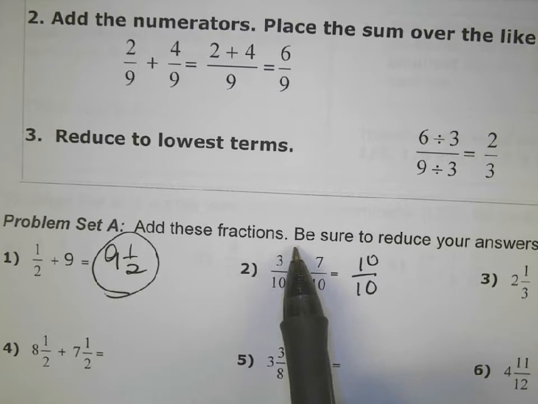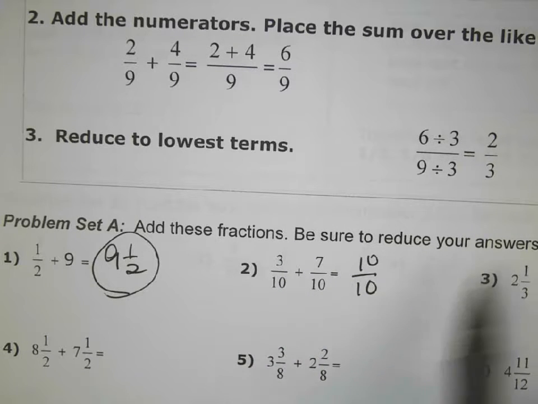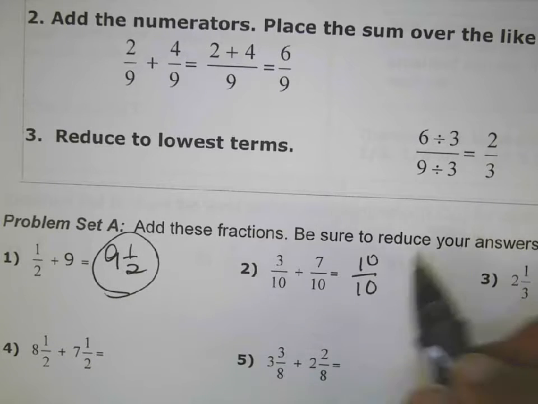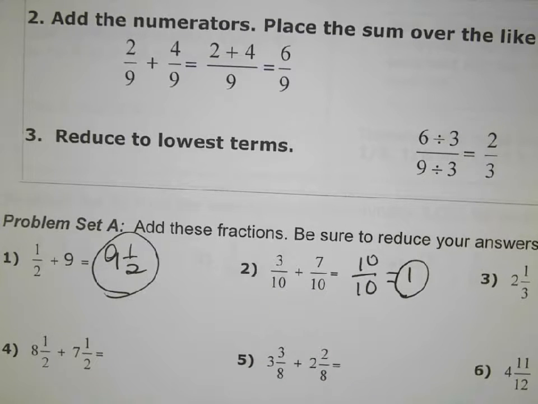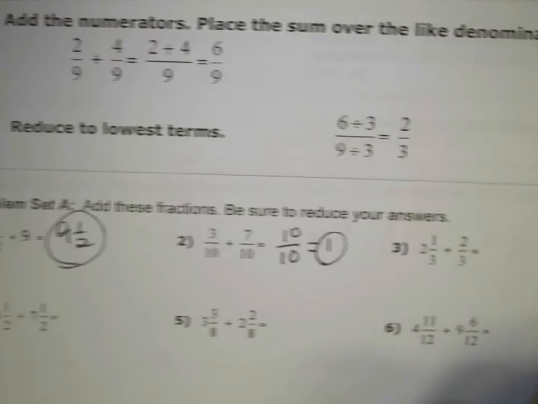Now, remember, the instructions say be sure to reduce your answers. Can I leave my answer as 10 over 10? No. You cannot leave it as 10 over 10 because what is 10 over 10 equal to? 1 whole. You must reduce. If it says reduce, simplify, lowest terms, you need to do that and get in the habit of doing that for all of your operations.